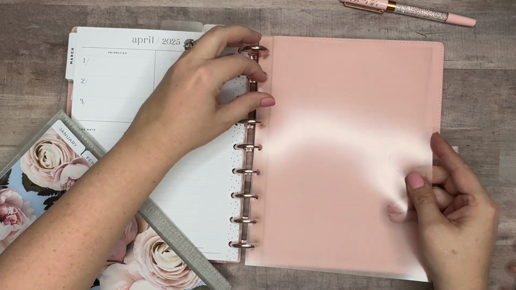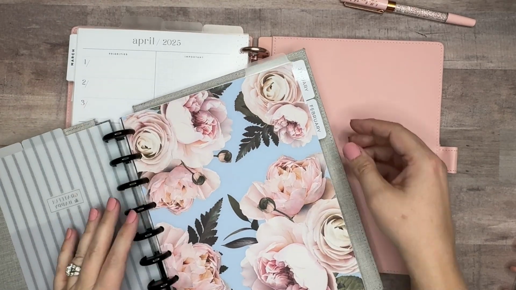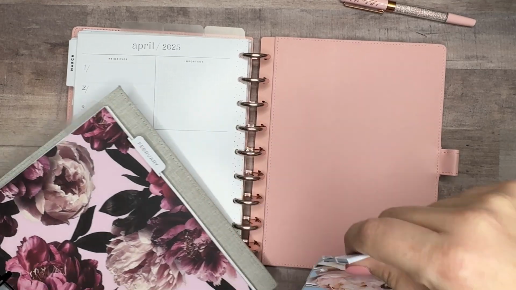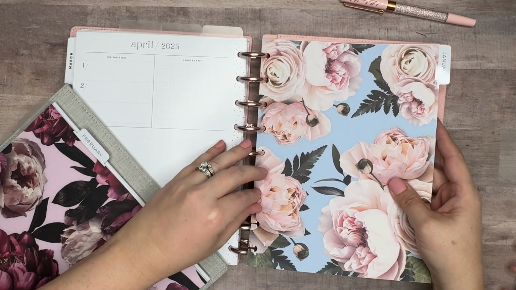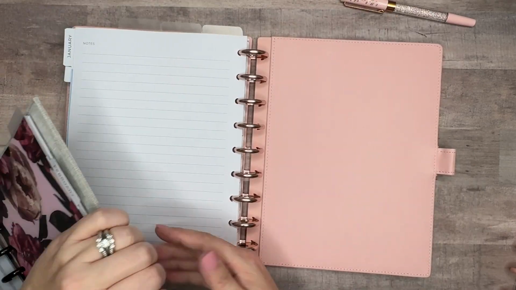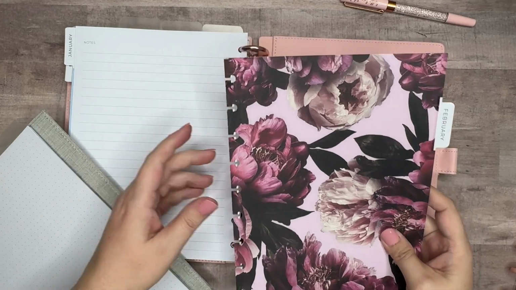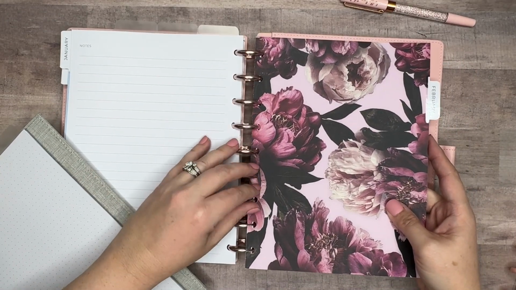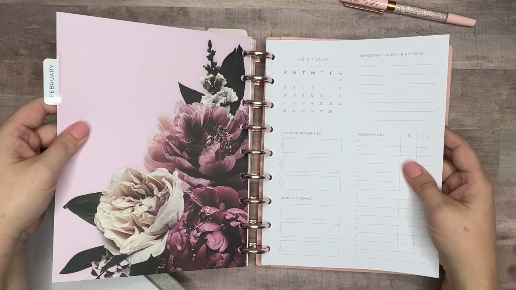The planner system I chose for this was a Live Love Posh system that came with the dividers and the pages. I'll show those to you. So we got January. I'm going to go ahead and move February over. And actually, I'm trying to think, am I going to move March or not? Do I need to? I guess I will, just to keep it consistent.